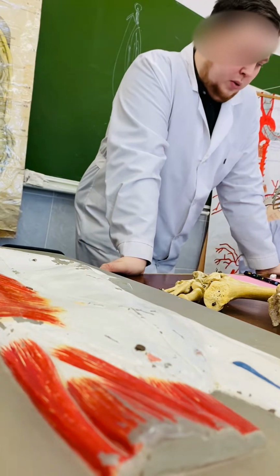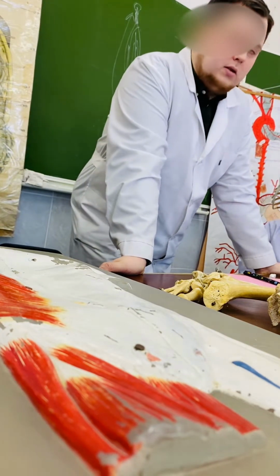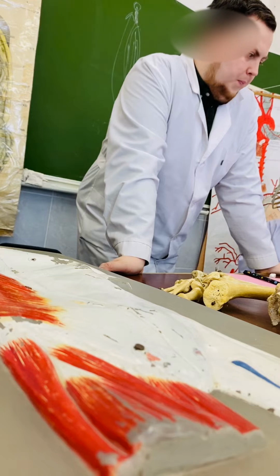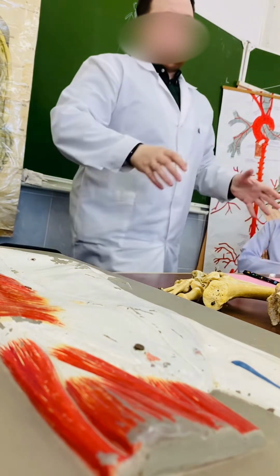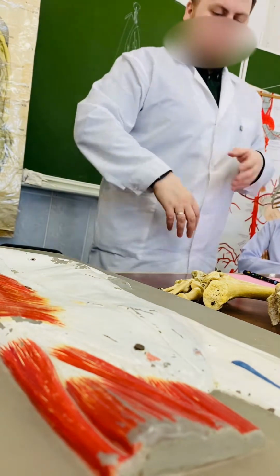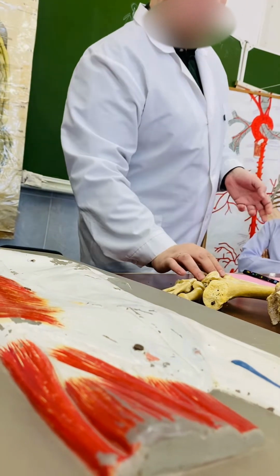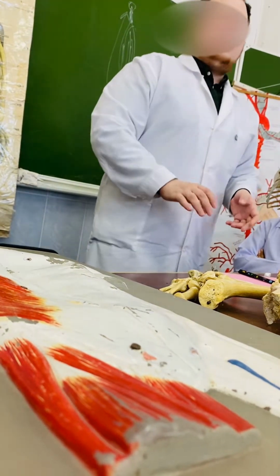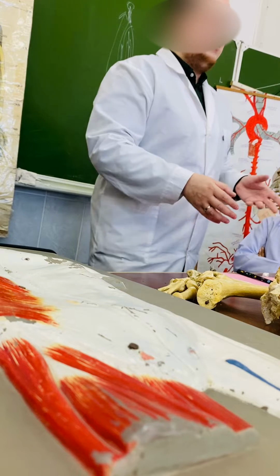And if we are talking about the latissimus dorsi muscle, we can say that in humans it is not so much developed as in monkeys, for example.